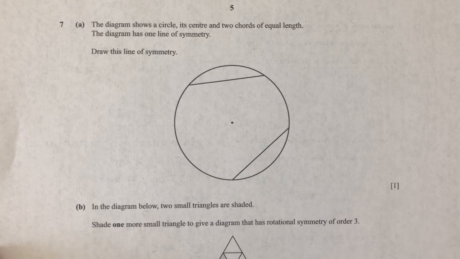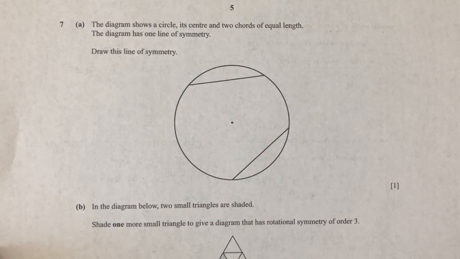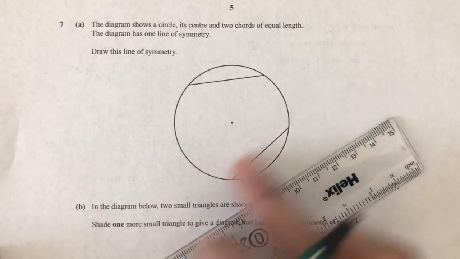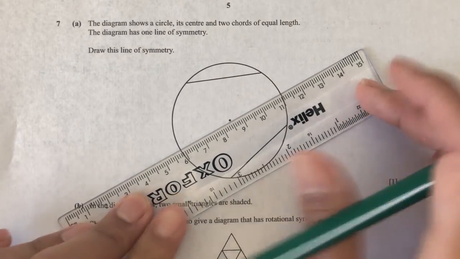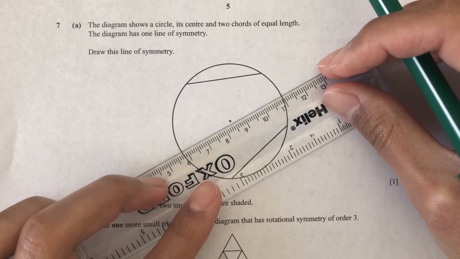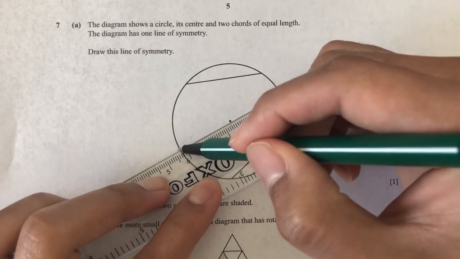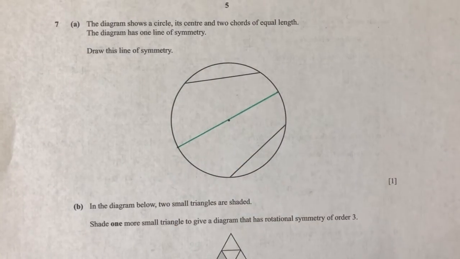Question number 7, the diagram shows a circle, its center and two chords of equal length. So they are equal in length and have the same center. The diagram has one line of symmetry. Draw this one line of symmetry. As you can observe, the line of symmetry will be between those two chords. It needs to be symmetrical, so let's find the midpoint of those two lines. It will be about here. So just draw your line, and this will be the line of symmetry of this circle.